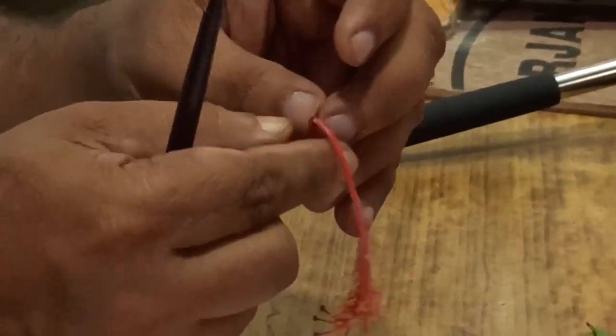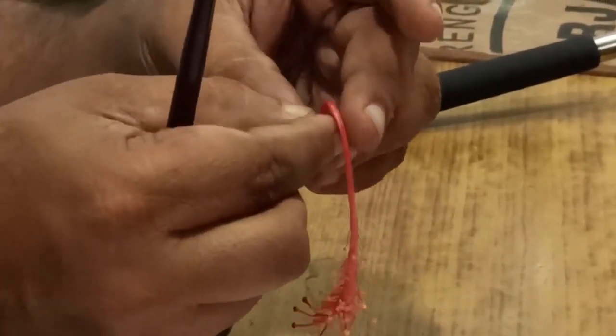It is a very delicate part, so you have to do it very carefully.